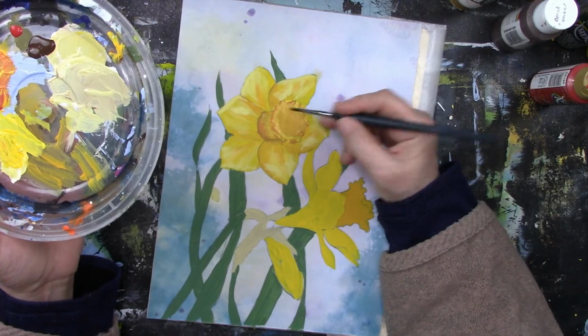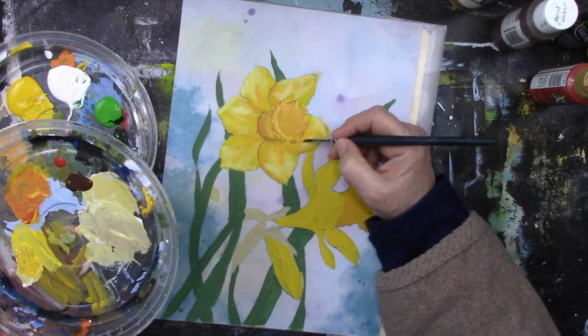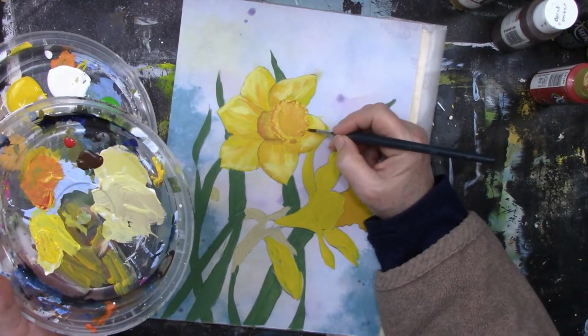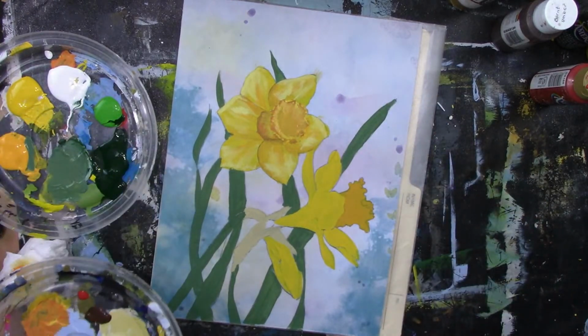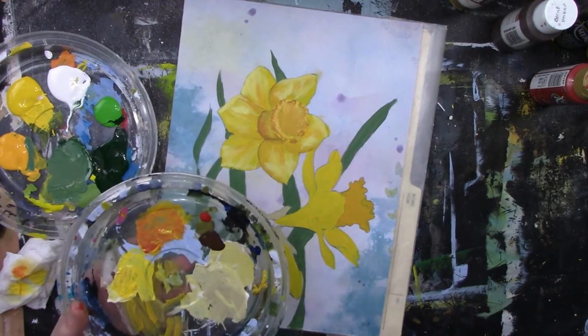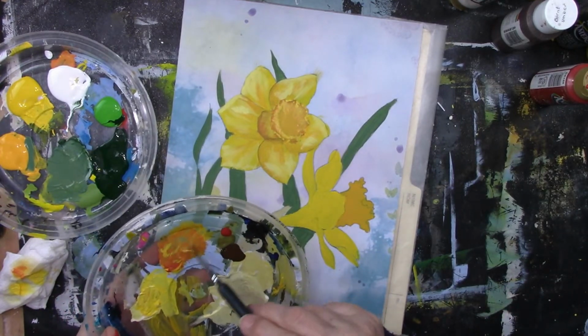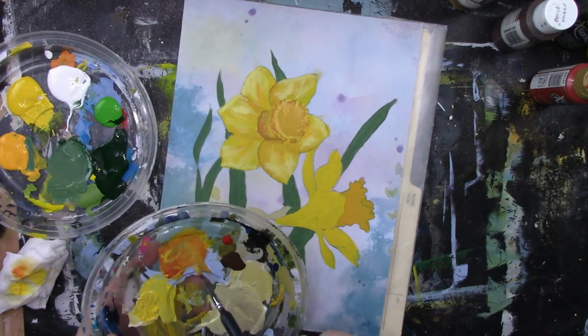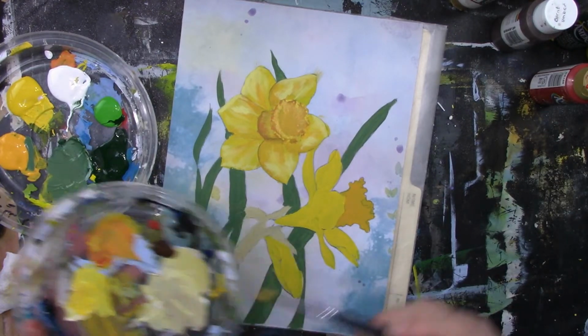And let's see, still showing that pencil line there. All right, and then inside is darker, so it's more of that orangey shade. And I'm just going to add some water to this, so I don't want it too thick.